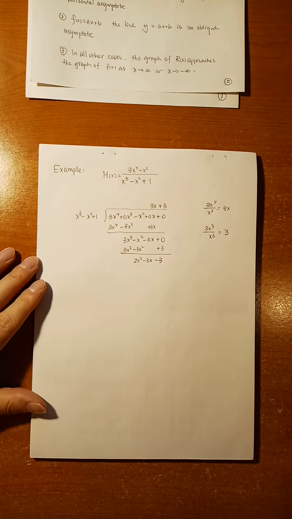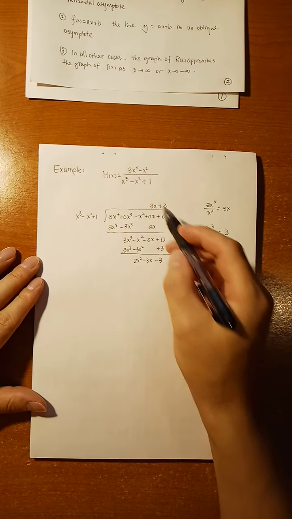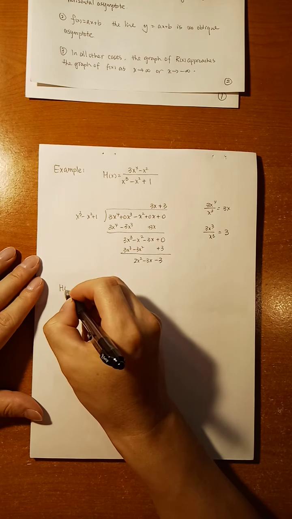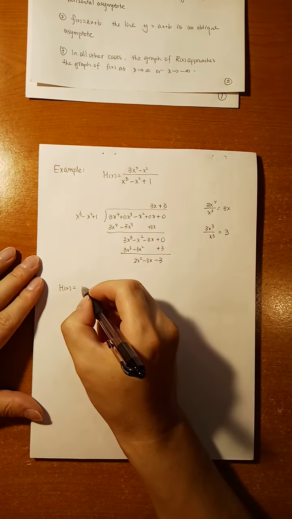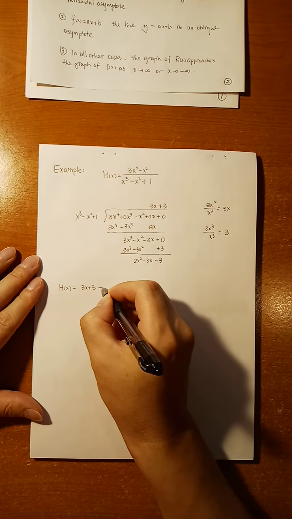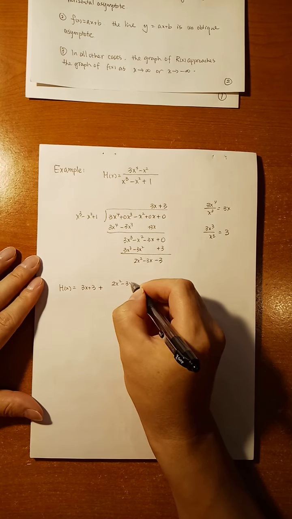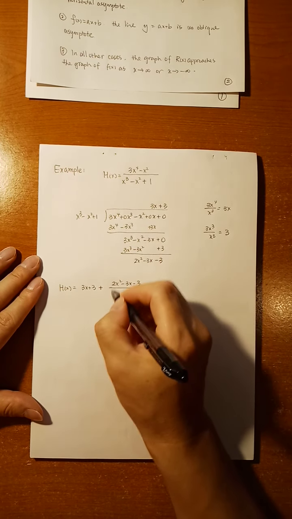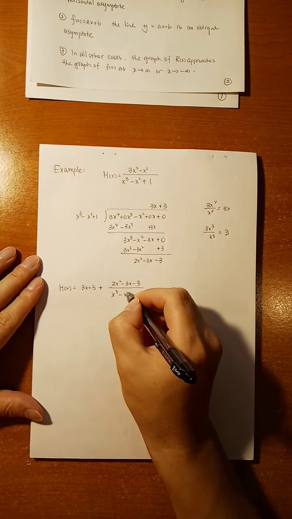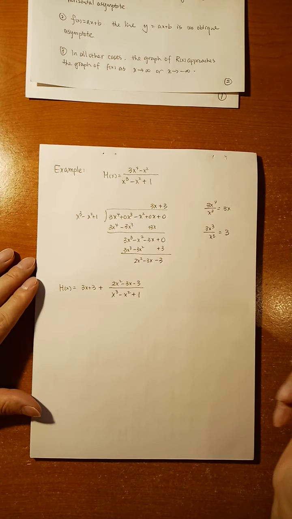Okay, so we got this remainder and quotient. So h of x is equal to 3x plus 3 plus this remainder, 2x squared minus 3x minus 3, over x cubed minus x squared plus 1.